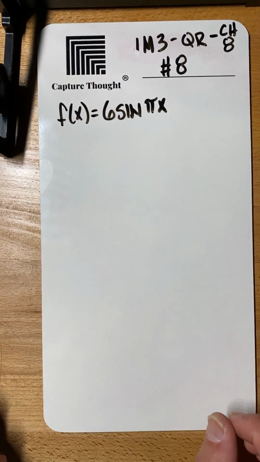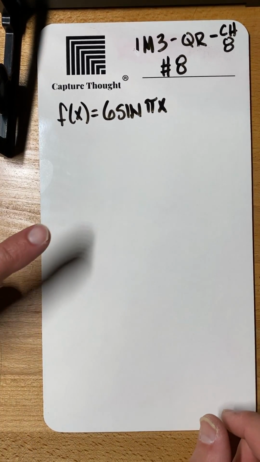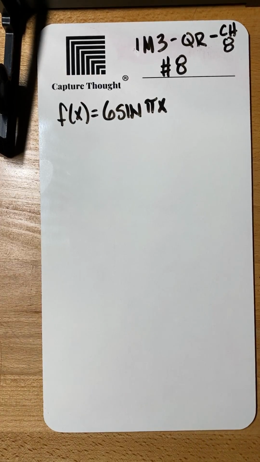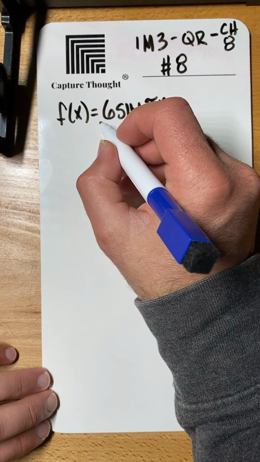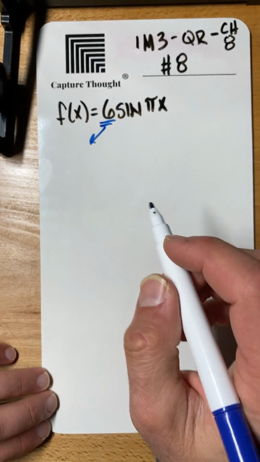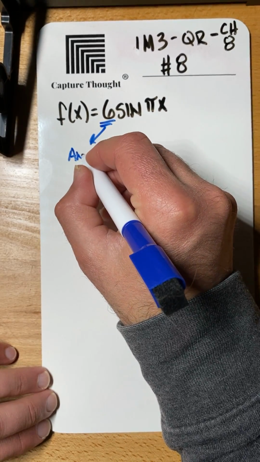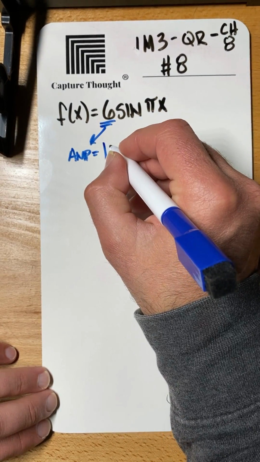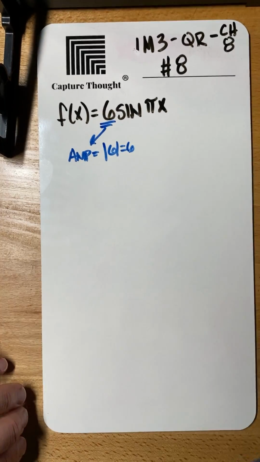Okay, number 8 on the QR code review wants us to graph f of x equals 6 times the sine of pi x. So before you begin, you should remind yourself that this number sitting out in front is your amplitude. So that's going to be the absolute value of 6, which in this case, of course, is just 6.